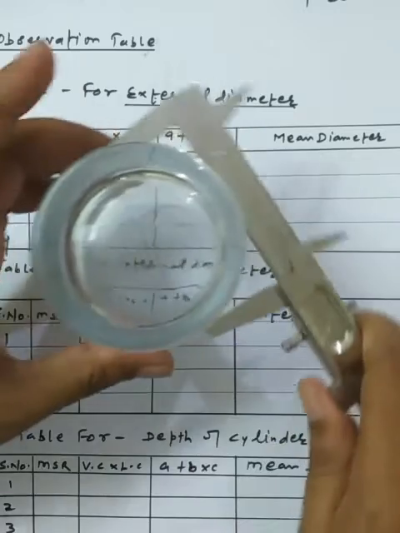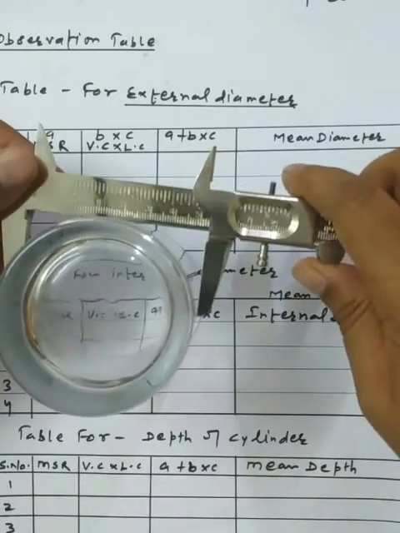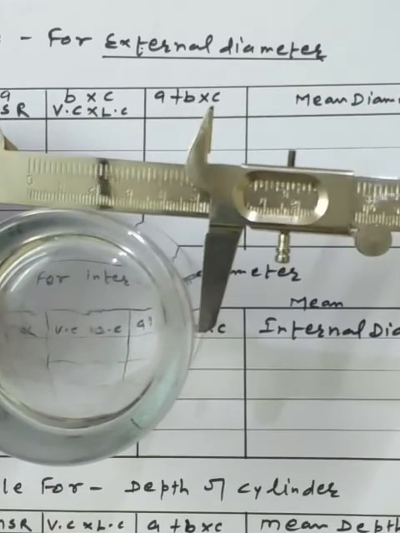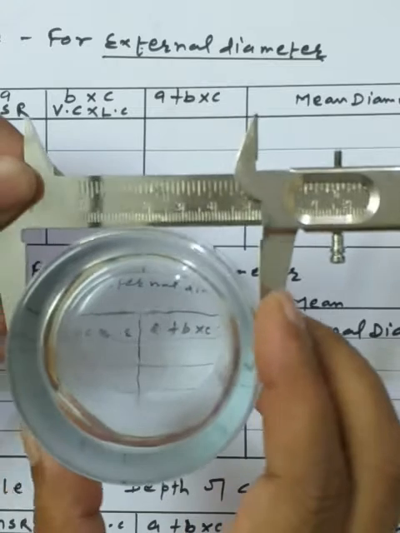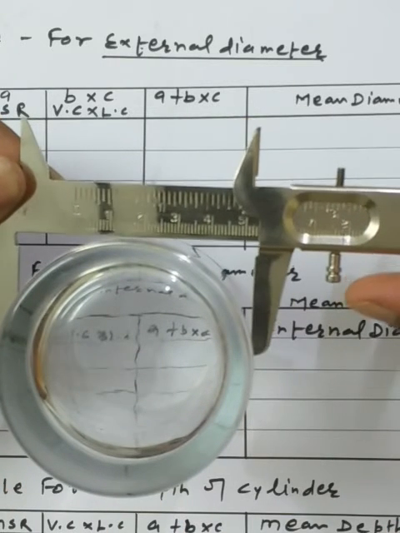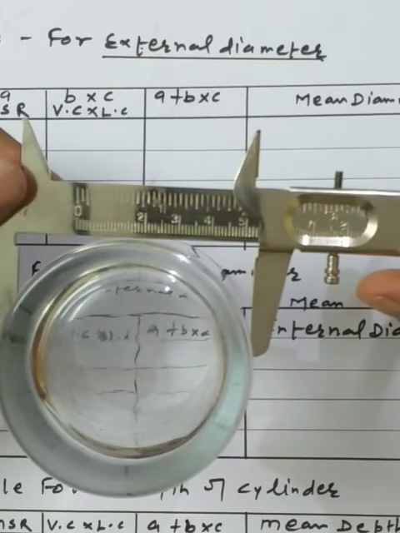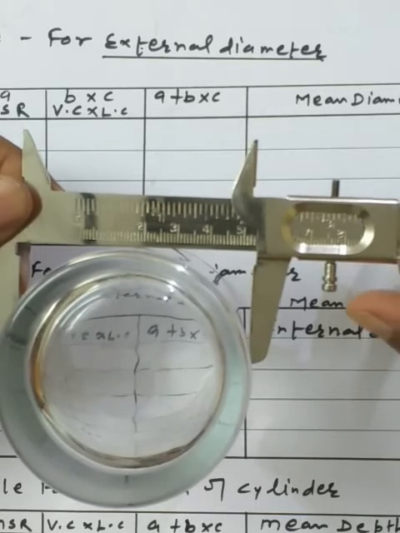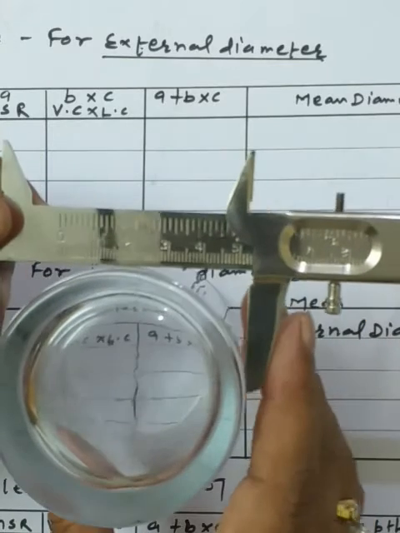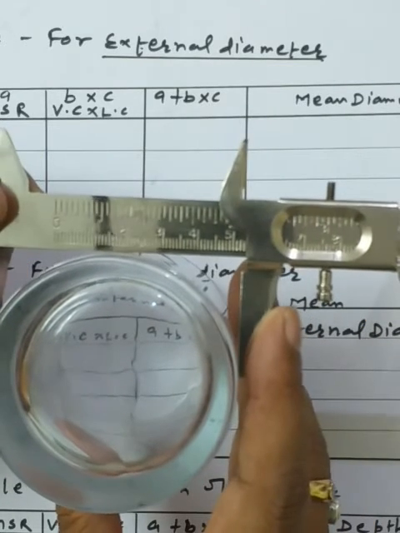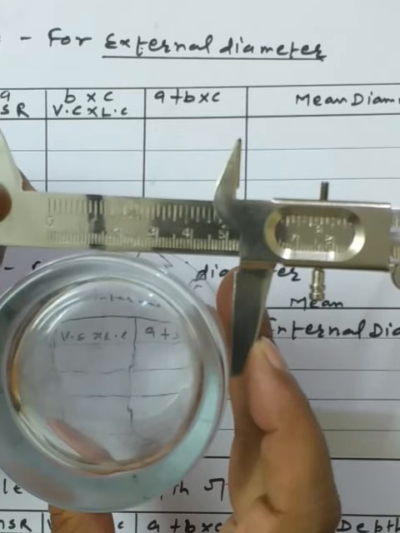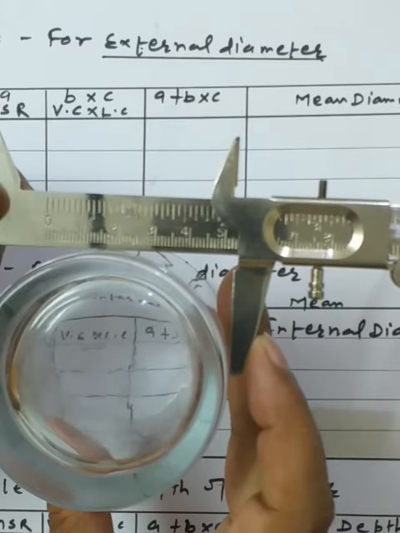Now I am taking the reading in front of you. I have fixed the jaws of the vernier calipers around the glass, so I am able to take the reading. For the main scale reading, we see the first line of the vernier which matches with the main scale.